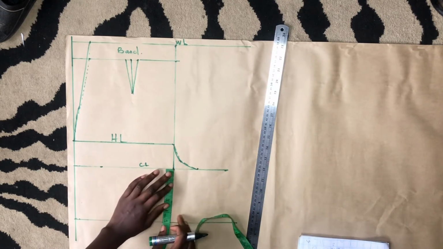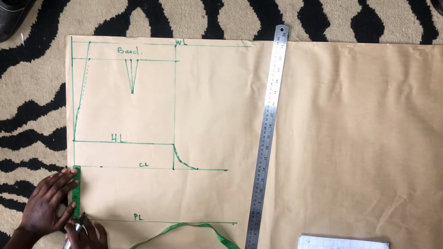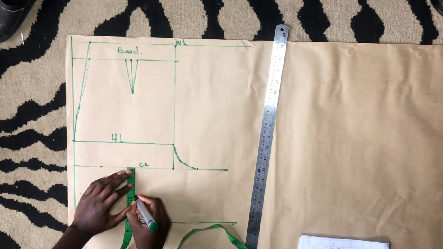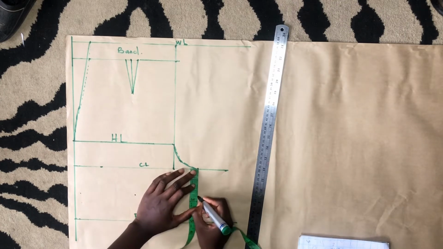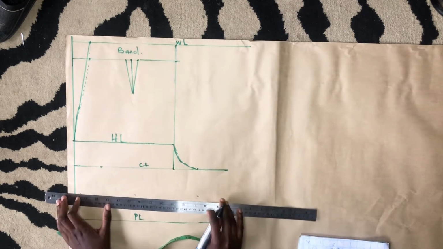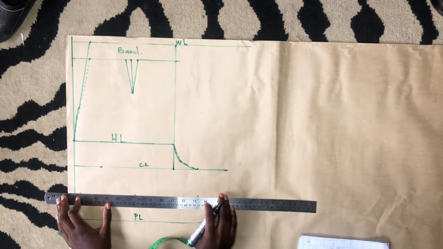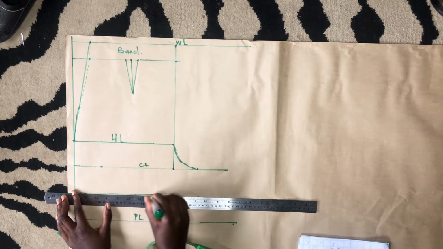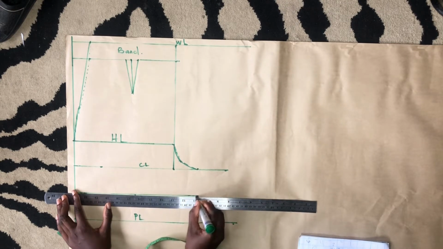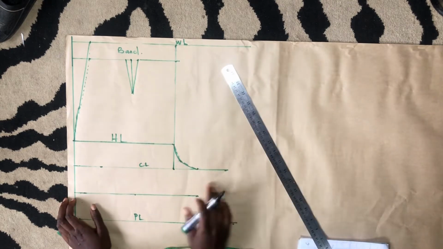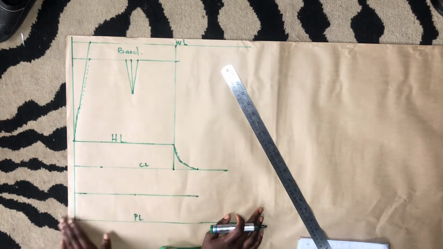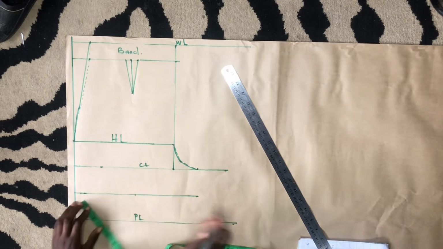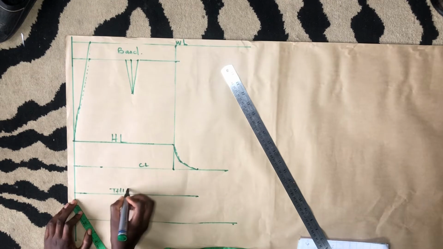Okay, before adding my tie measurements, I'm going to be coming down from my crotch line by 2.5, and that is where I'm going to be placing my tie measurements. You can actually come down by 2 or by 2.5 or 3, but preferably you should come down by 2.5, which is going to be okay for any client you're working on. But if the person is on the big side, you can just come down by 3 and it is going to be fine. So here, this is my tie measurements.